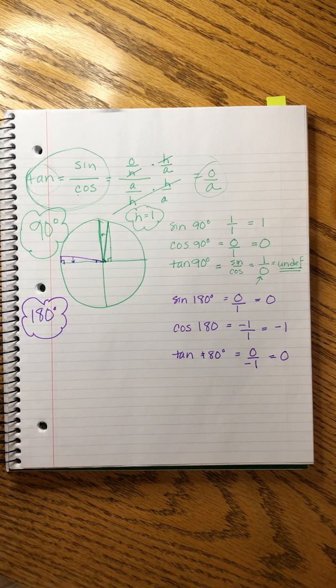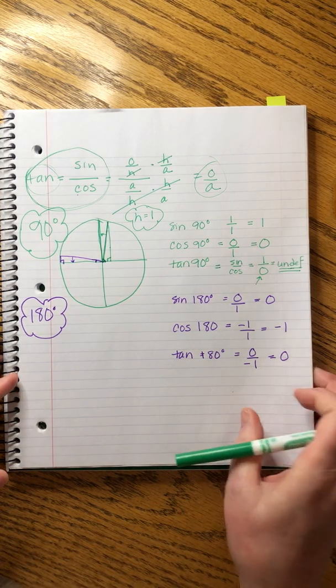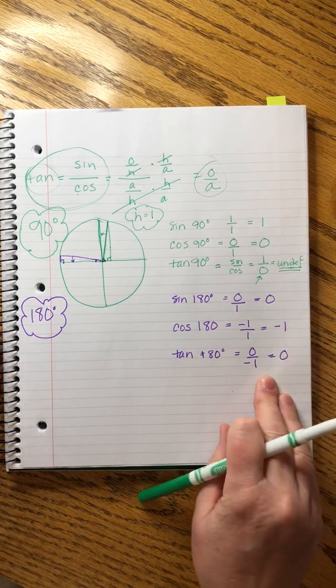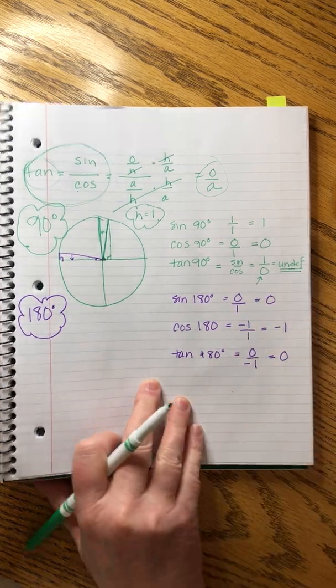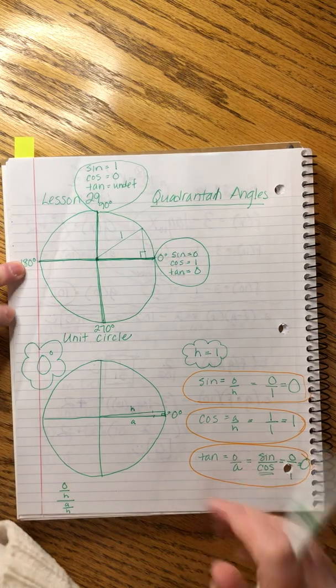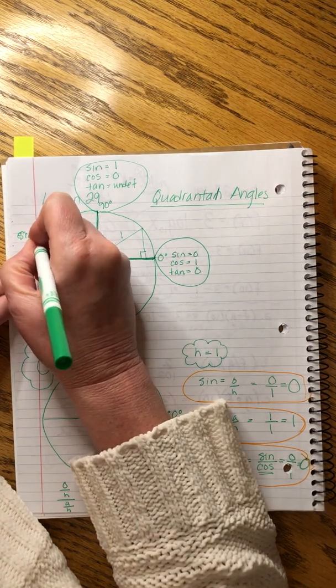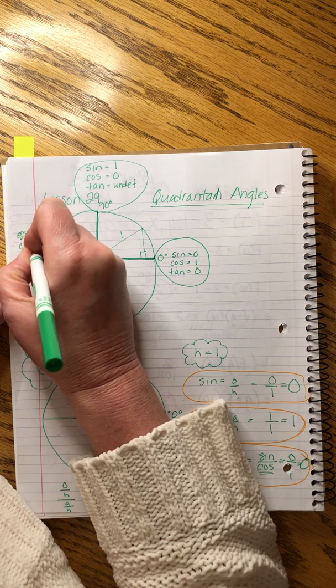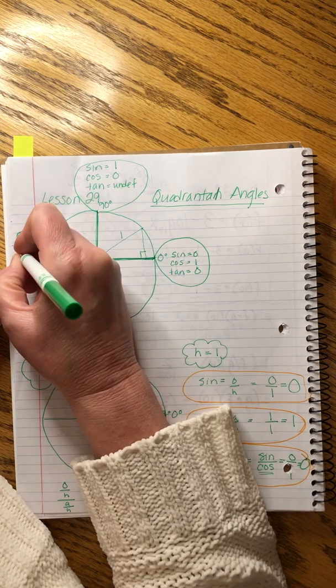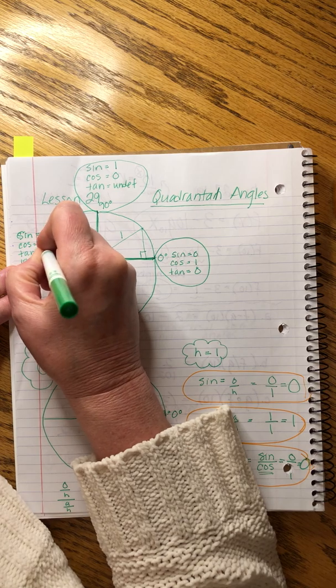If this is a little confusing, hang in there. We're going to use it a lot and it'll make more sense. So I'm going to copy these over. Here at 180, sine is 0, cosine is -1, and tangent is 0.